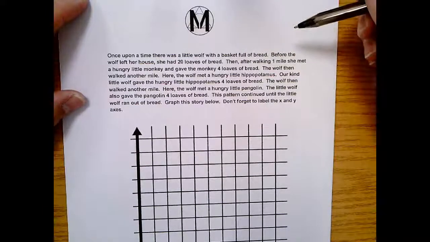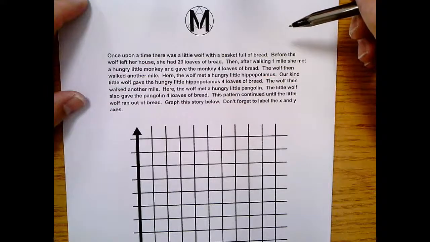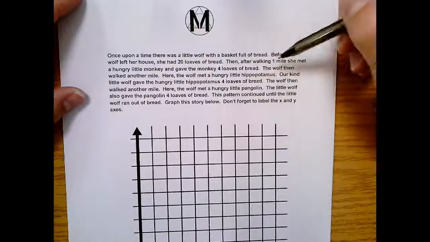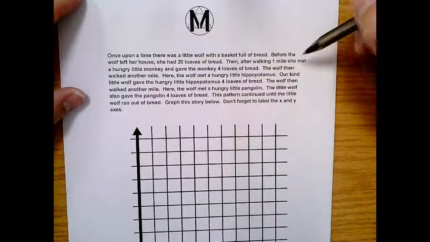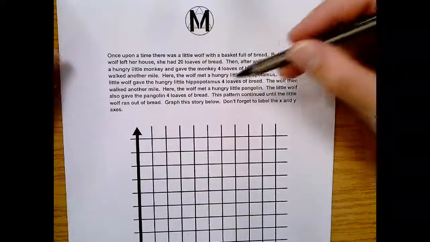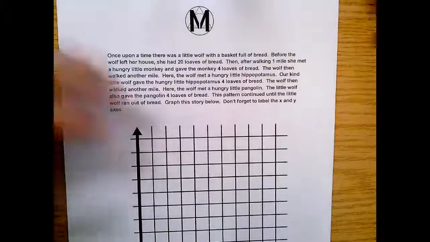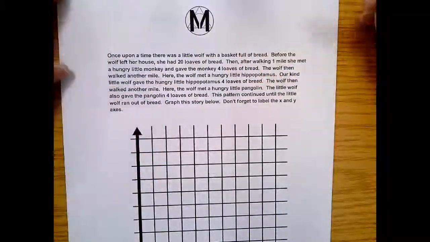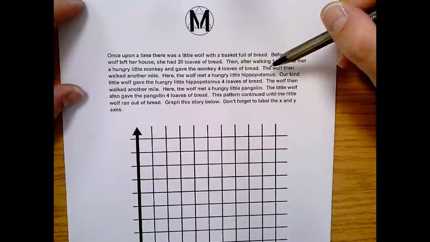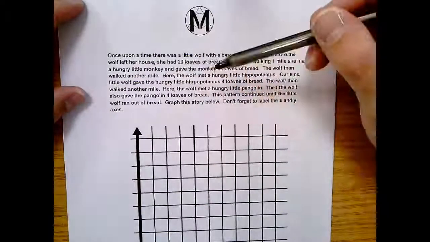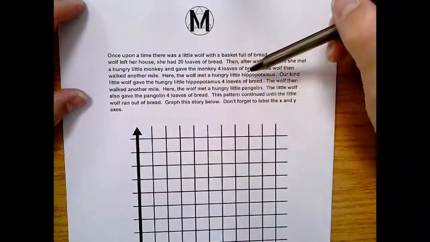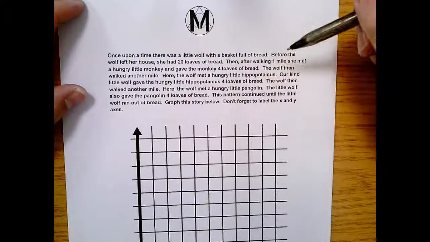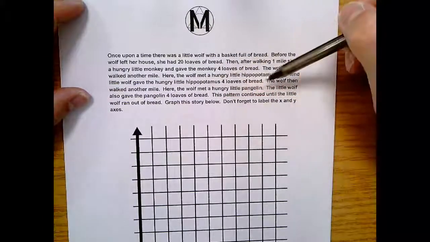Before the wolf left her house, she had 20 loaves of bread. Then after walking 1 mile, she met a hungry little monkey, and she gave that monkey 4 loaves of bread. So we're walking miles and we're losing bread. The wolf then walked another mile, and met a hungry little hippopotamus. Our kind little wolf gave the hippopotamus 4 loaves of bread.